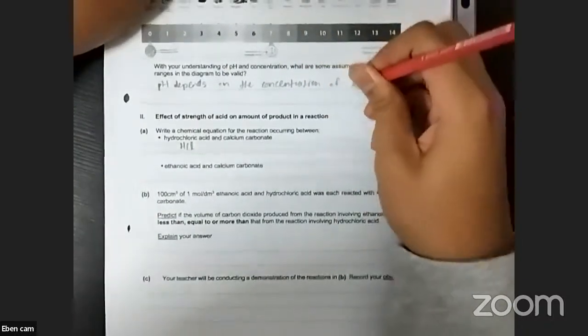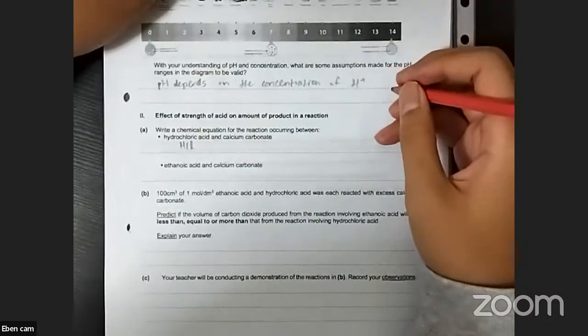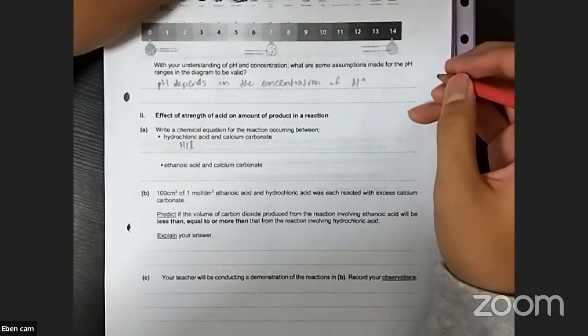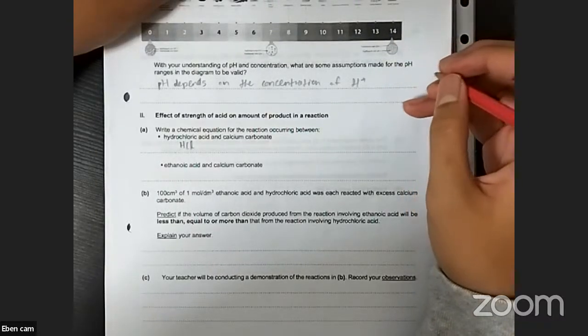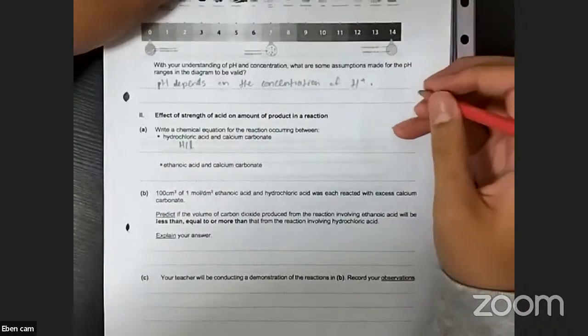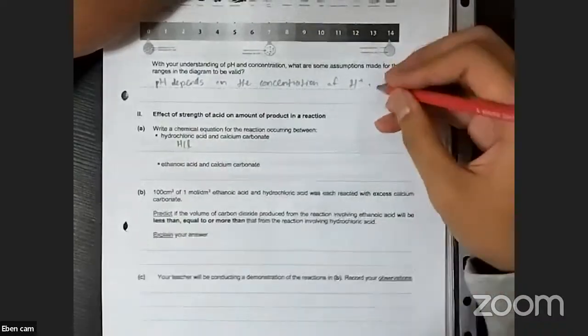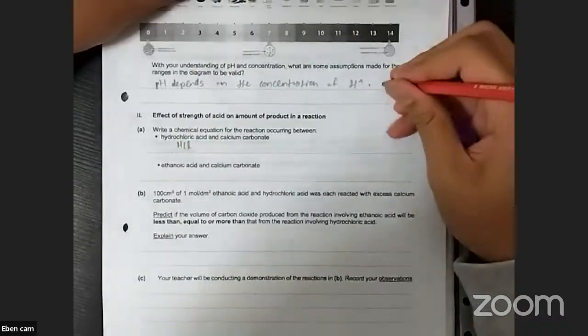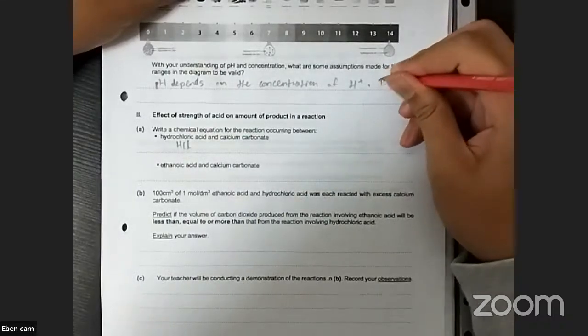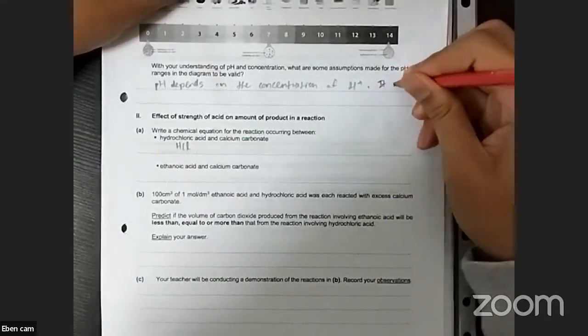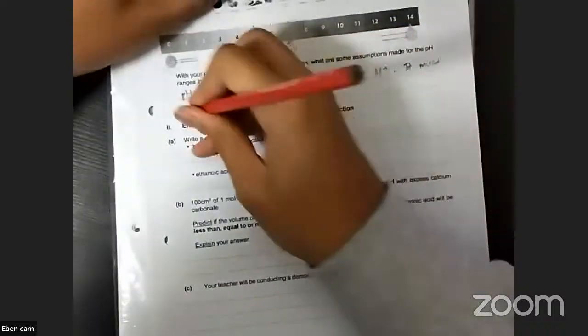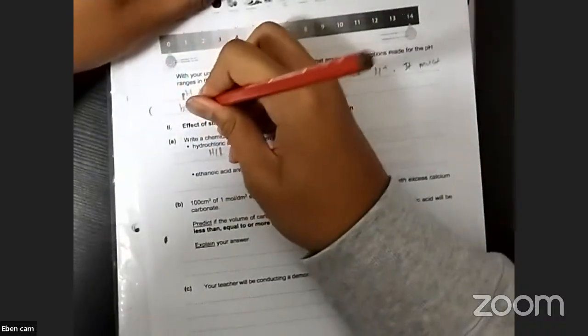And then the assumption here is, that's not the assumption, okay? This is the knowledge that you're supposed to know. With your understanding of pH and concentration, this is the understanding. Since you don't know yet, I tell you. Now the assumption is every substance starts with the same concentration. Every substance starts with the same concentration of the substance.